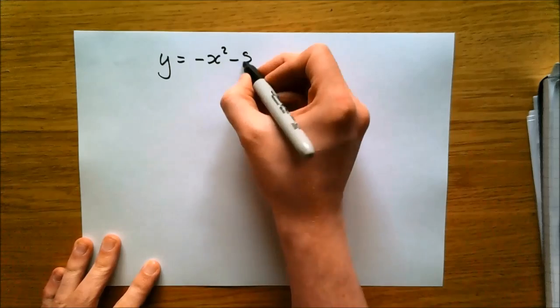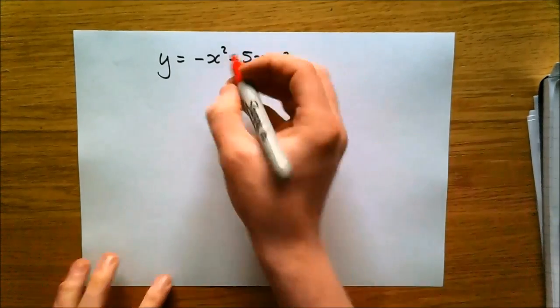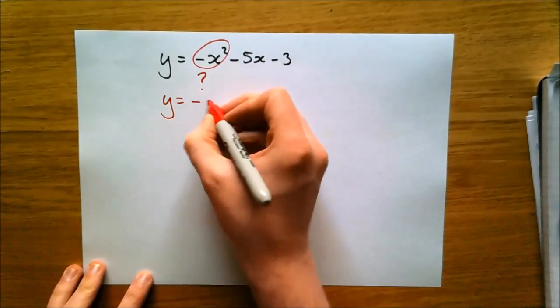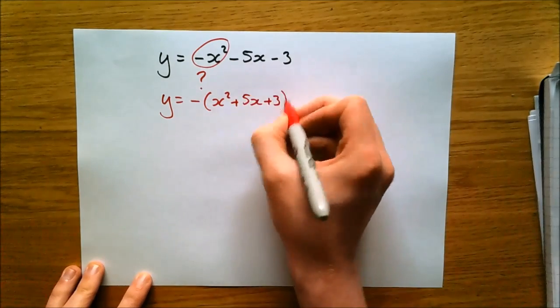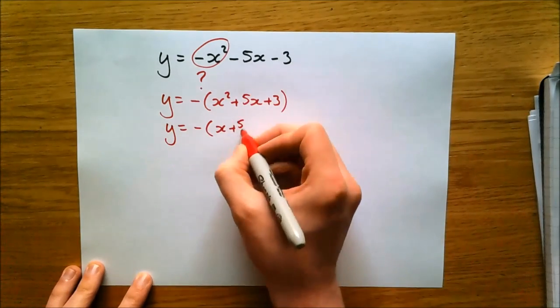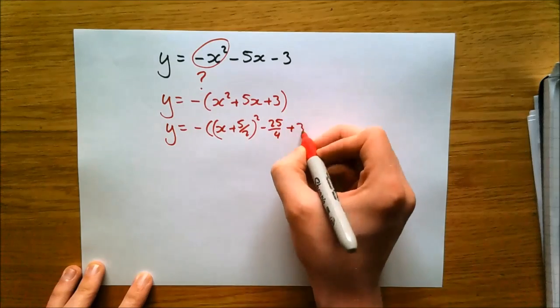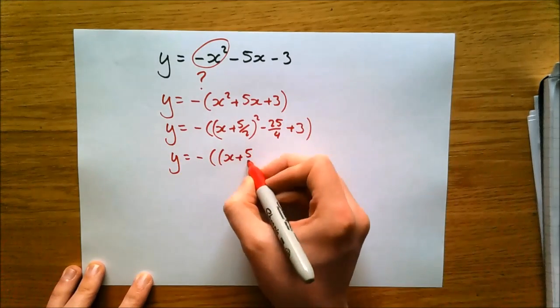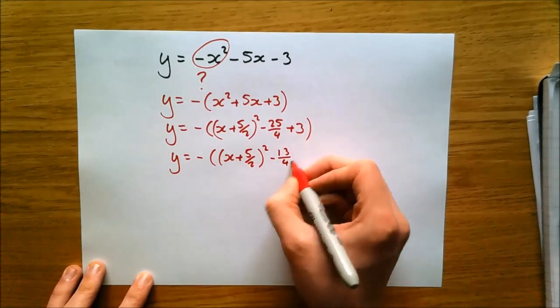This also works in the case where we have a negative x squared. Simply bring minus 1 out as a factor and just proceed like before. It's important to note the number outside the bracket at the very end has no effect on the vertex itself.